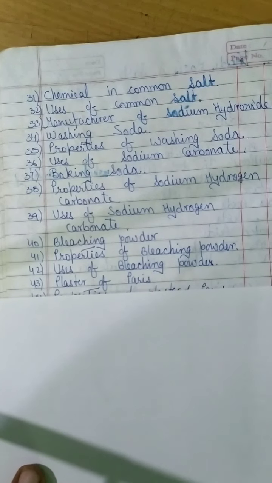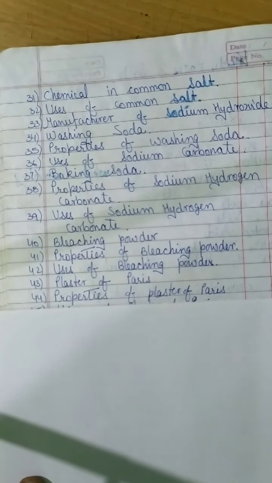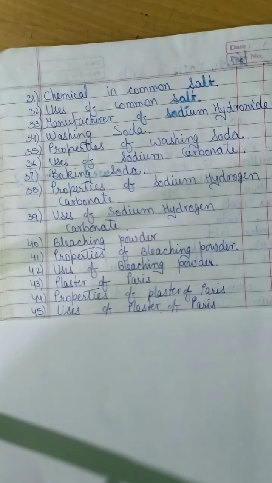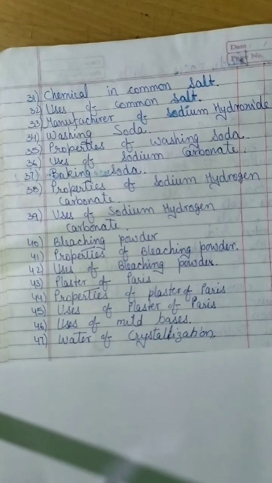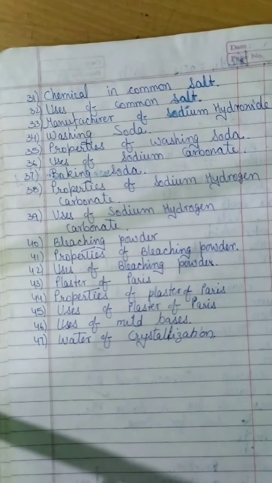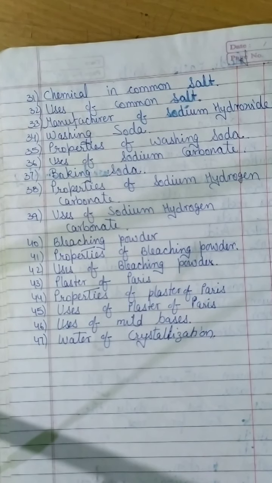Then POP means plaster of Paris. We'll study about this in the formula and the uses. And then come properties of plaster of Paris, then uses of plaster of Paris, then uses of mild bases, water of crystallization. And here the checklist, all the syllabus ends here for the second chapter.